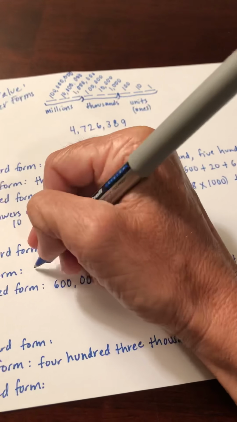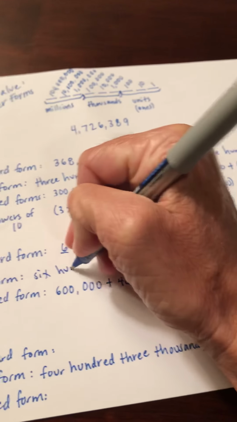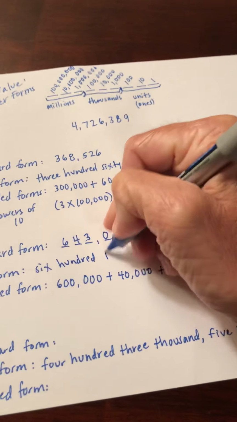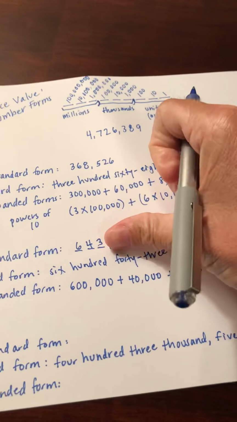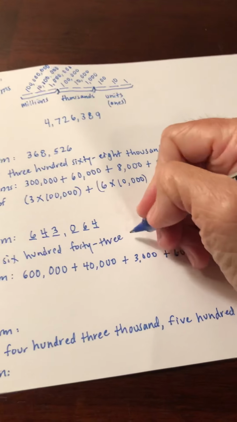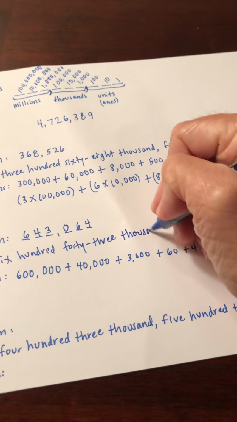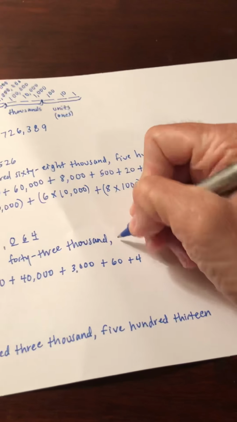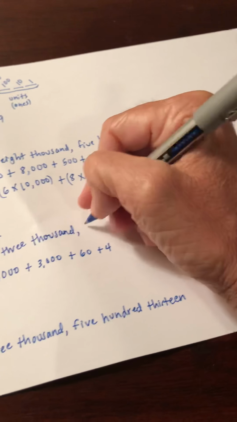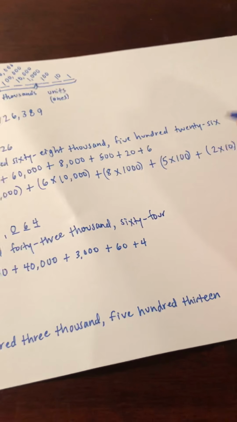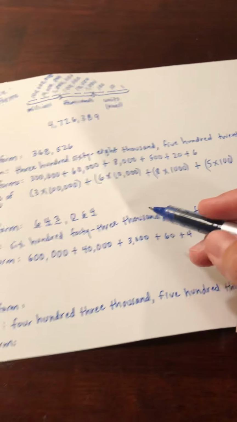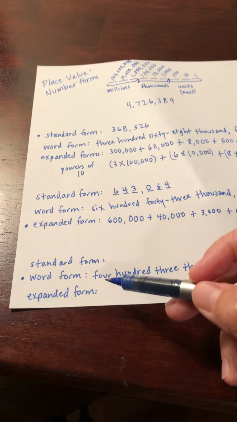Okay, my word form is going to be 643. Okay, so I'm just reading that number, 643, and then the name of the period, 1,000. This is the one the students hate the most, writing all this out. 64.